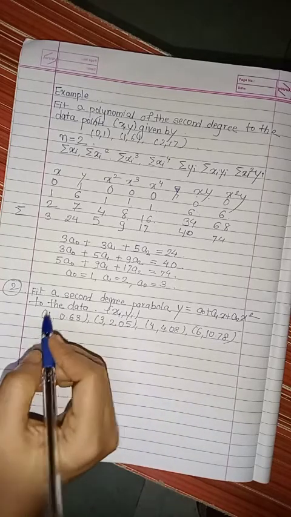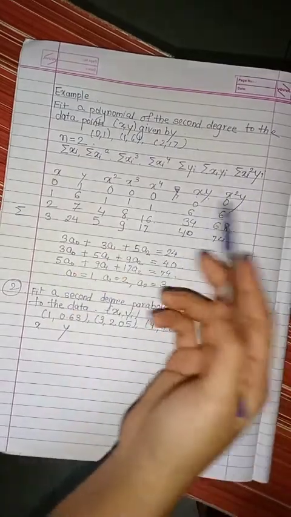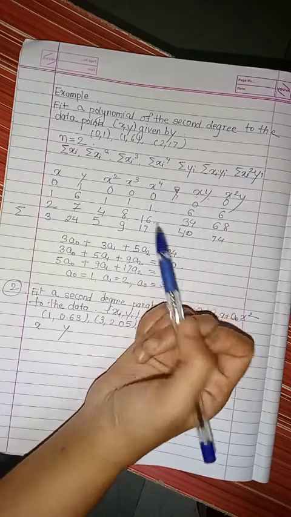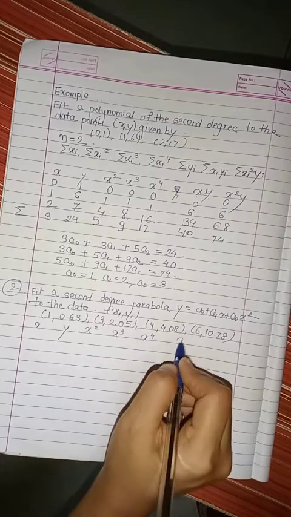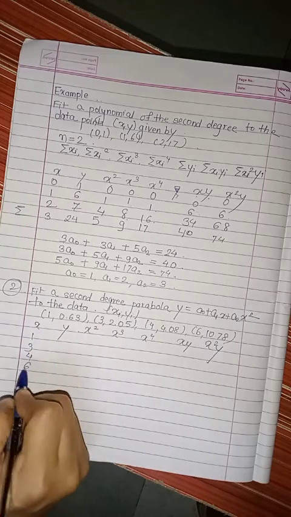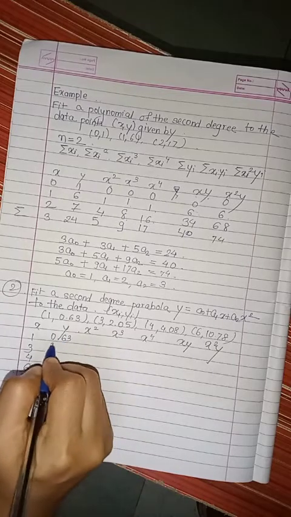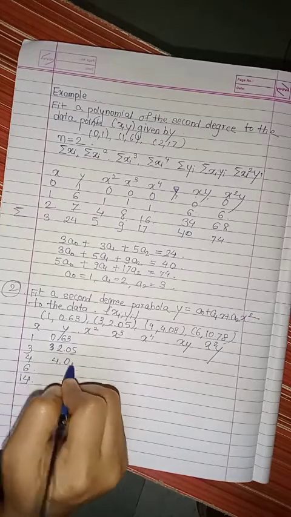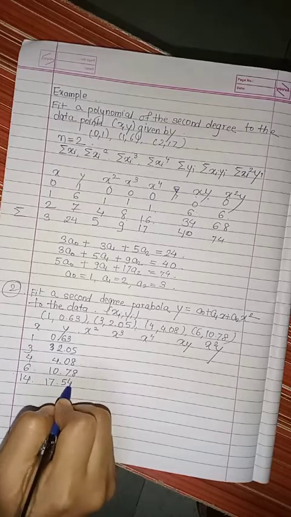Now we will plot the table again. So again x, y, we need to find second degree again like this. Similarly, we have to go up to summation of xi raised to 4 and xi square yi. So x, y, x square, x cube, x raised to 4, xy, and x square y. Again 1, 3, 4, 6, whose summation is 14. Similarly y: 0.63, 2.05, 4.08, and 10.78, which is equal to 17.54.